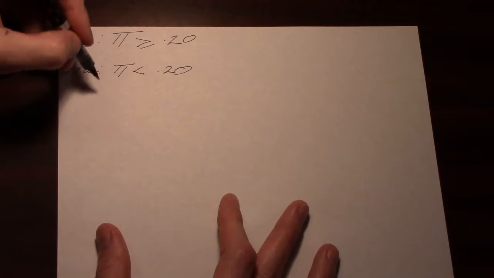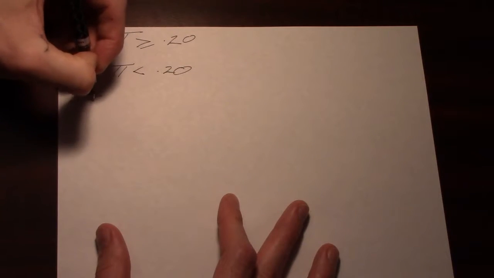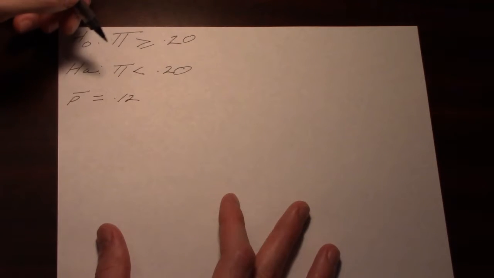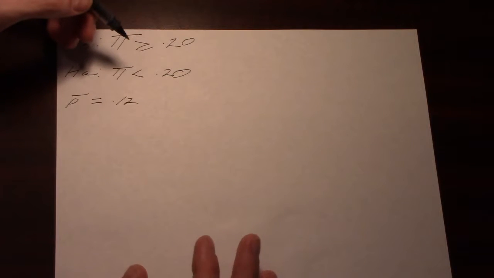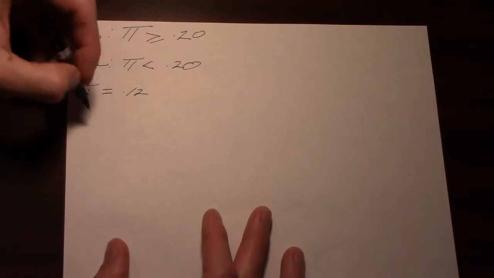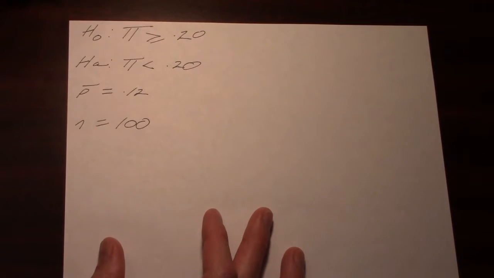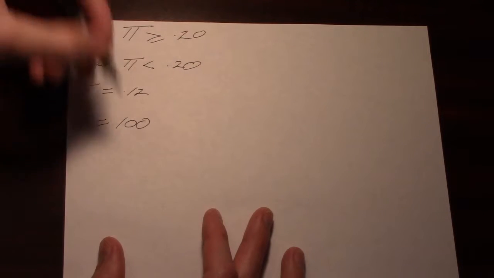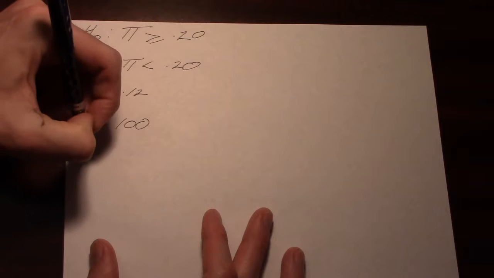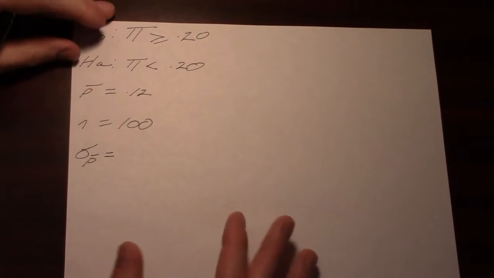Alright, we had a sample proportion of 12%. We asked 100 students, 12 of them said they're going into public service. So that's a good sample size. Assume we use proper sampling procedures. N equals 100. Okay, we at some point are going to need to find the standard deviation of the sampling distribution of sample proportions, but we'll hold off on that for just a second.